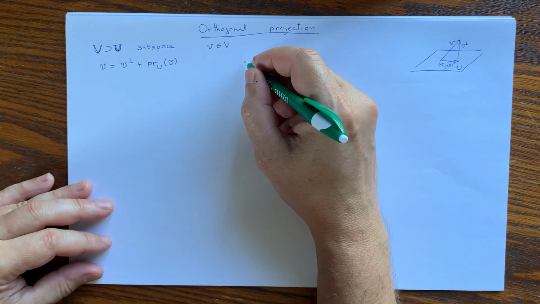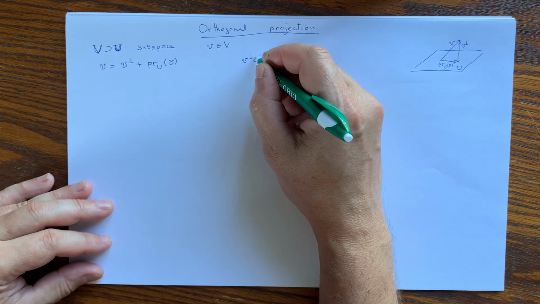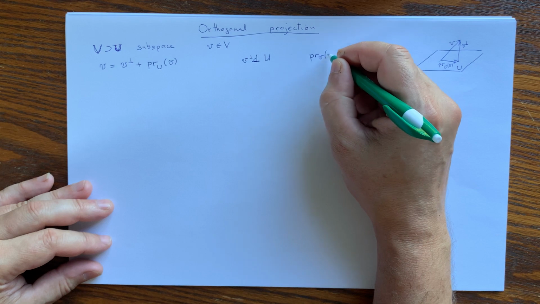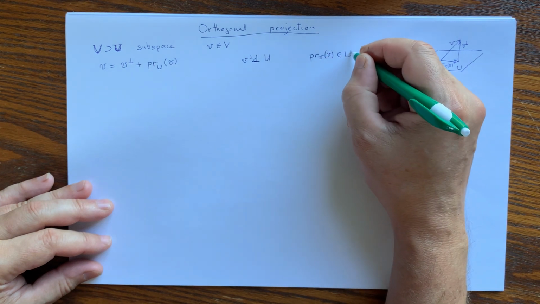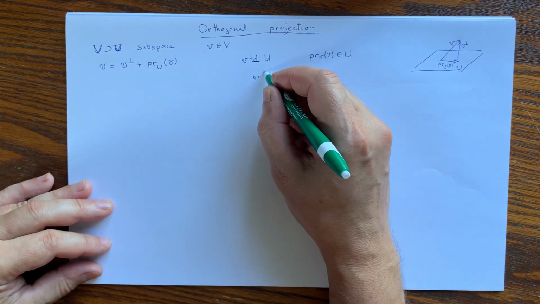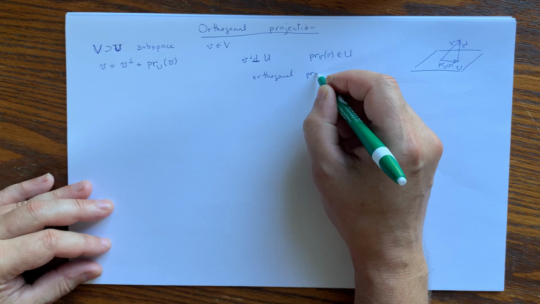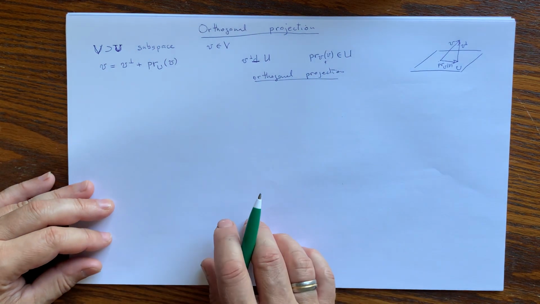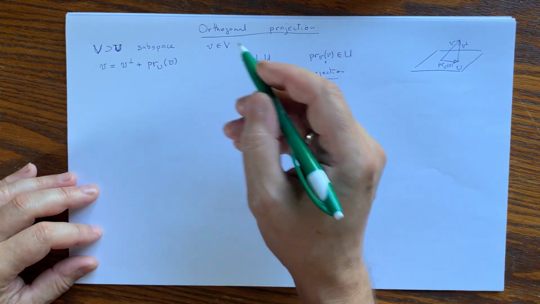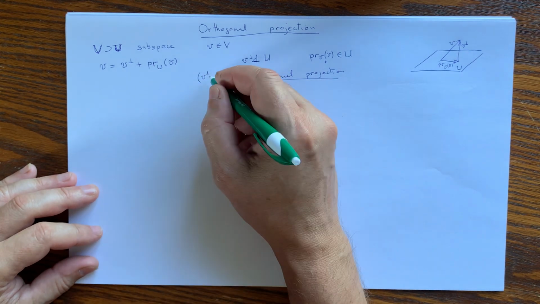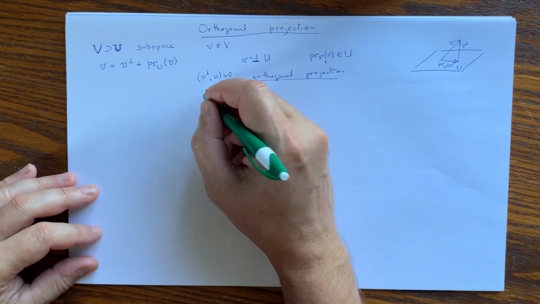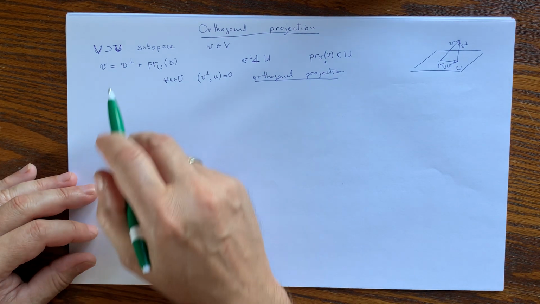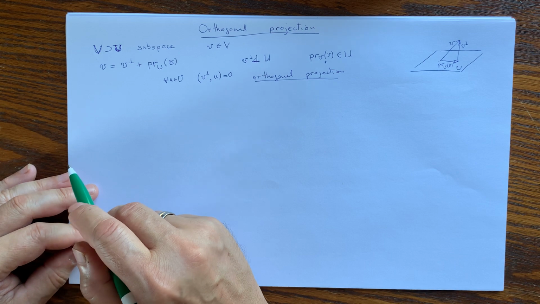Again, the conditions are that the first component is orthogonal to anything in the subspace, and the projection is in the subspace, and in that case it is called the orthogonal projection. So that is what we will be computing. This condition says that the scalar product of the vector with anything in U is 0. So the first observation is that such a decomposition is unique.